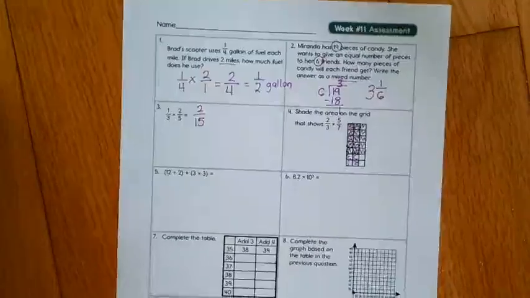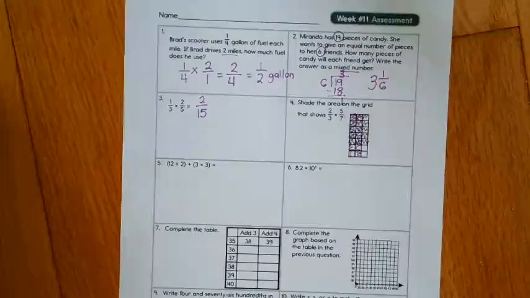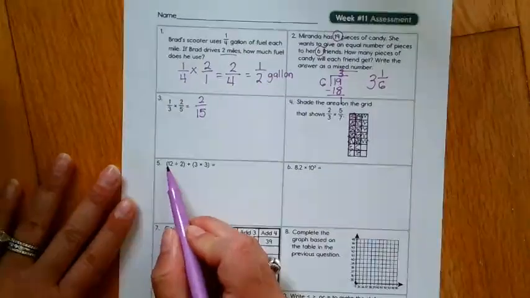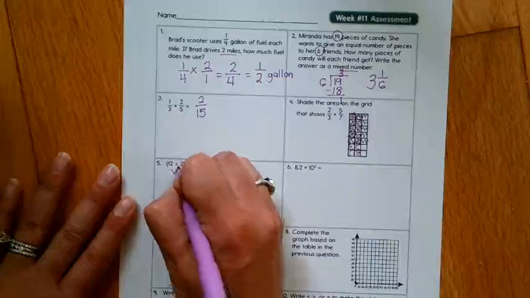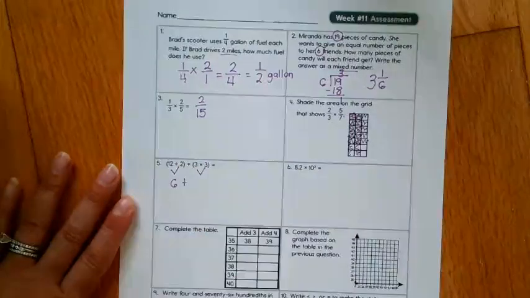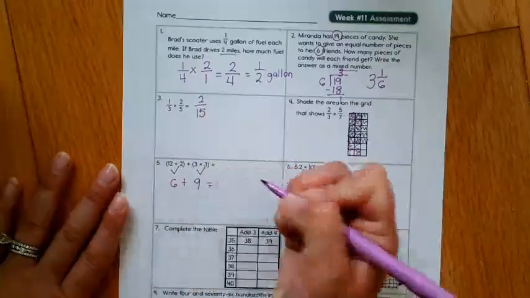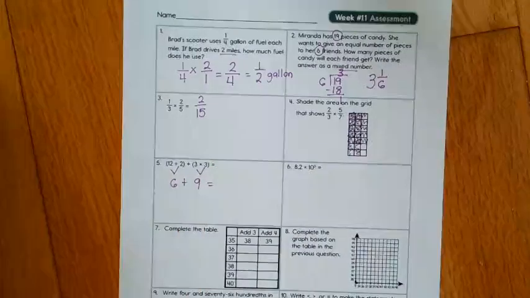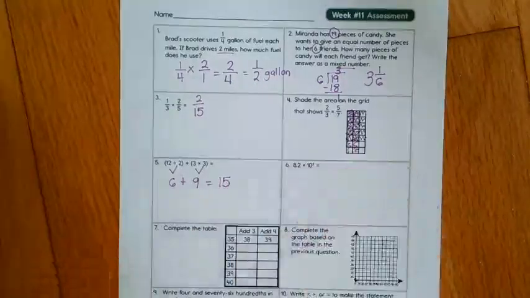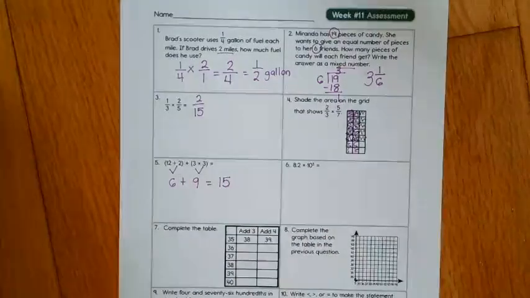All right, number 5. Remember PEMDAS. Parentheses first. 12 divided by 2 is 6. 3 times 3 is 9. 6 plus 9 is 15. So that's your final answer.